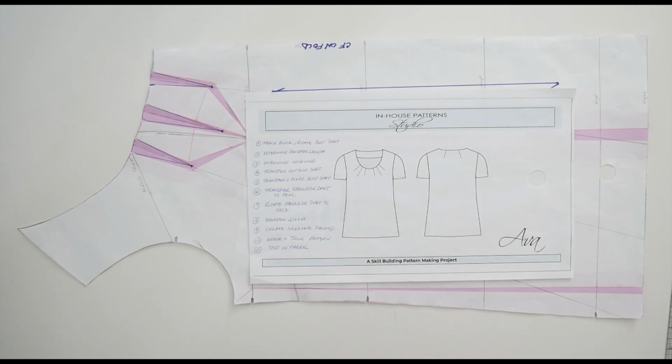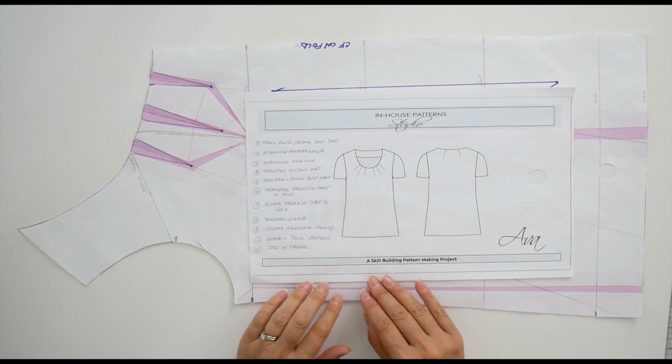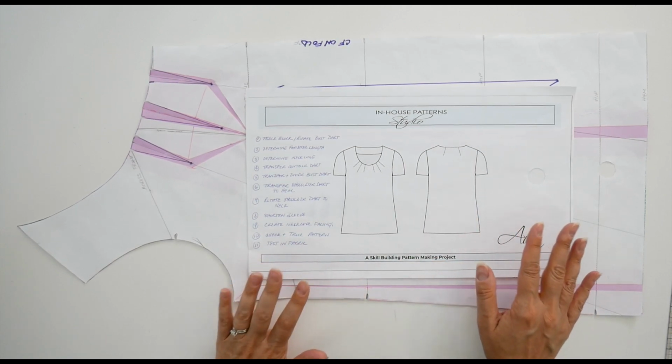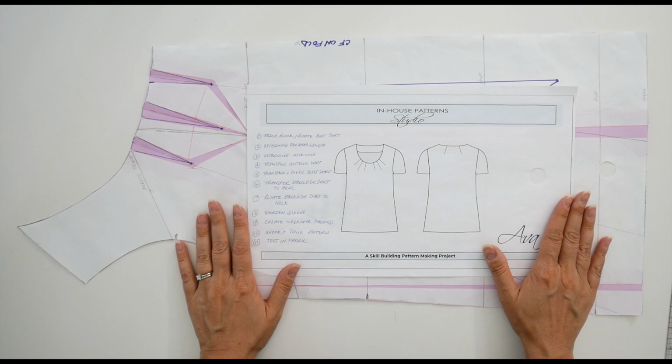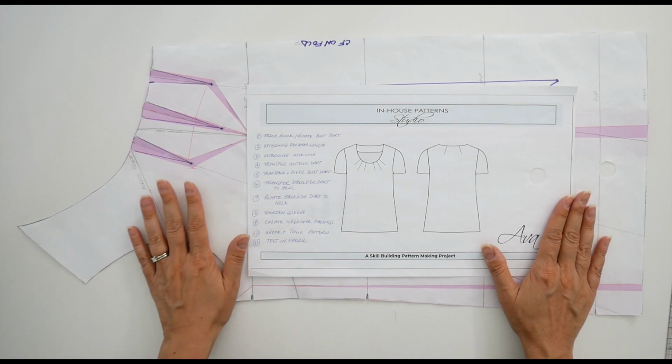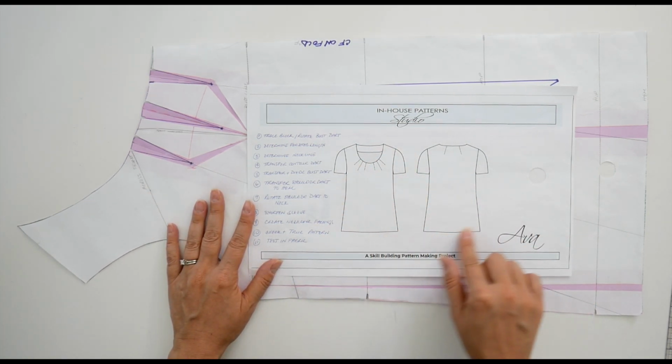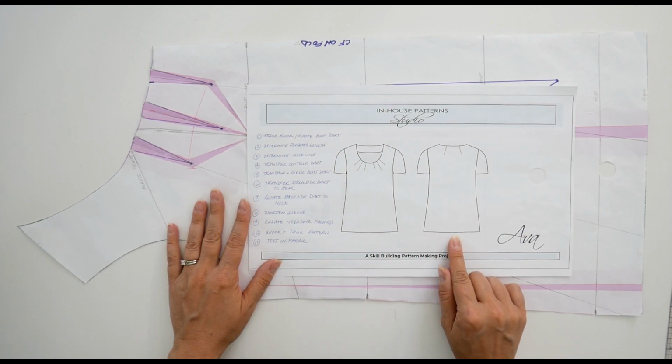Hi there. So this week I wanted to do a little add-on to a little project that we did not that long ago. It was called the Ava Pattern Design Project. And you'll remember that I walk you through all the steps to create this lovely little style.